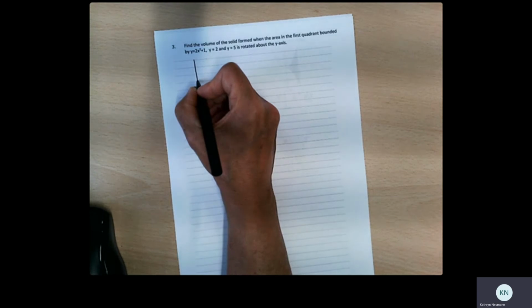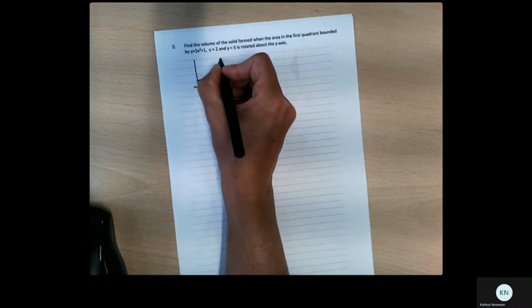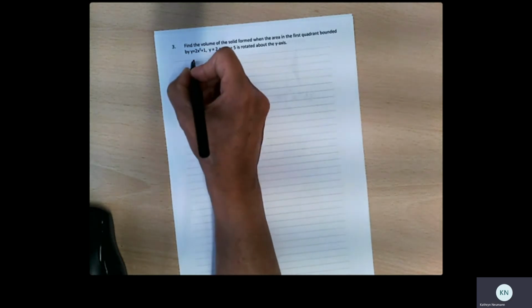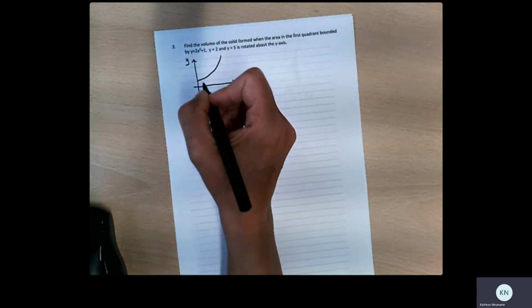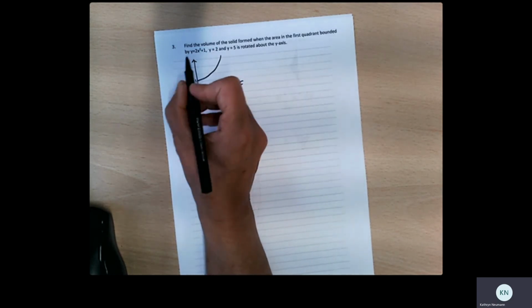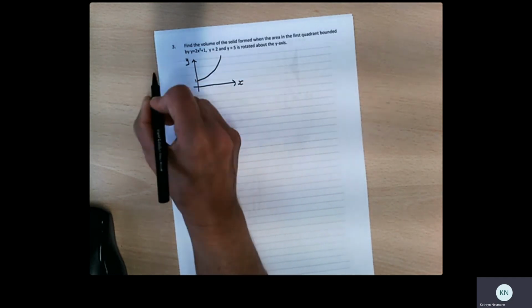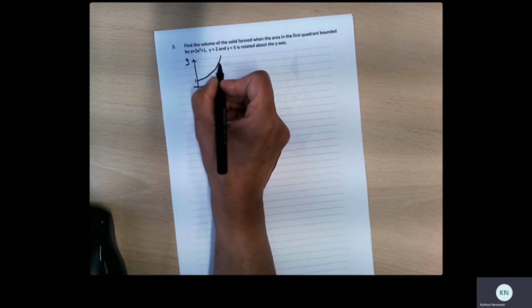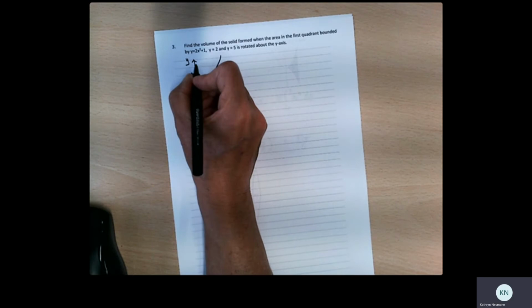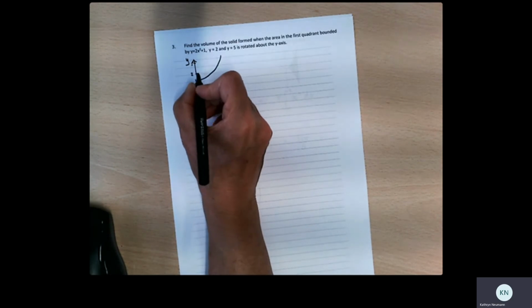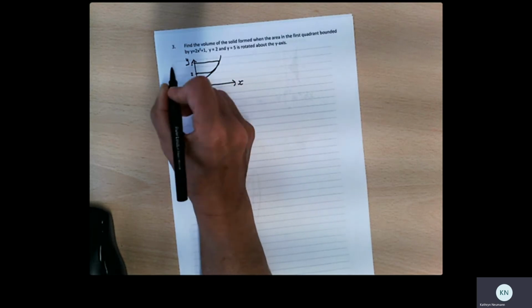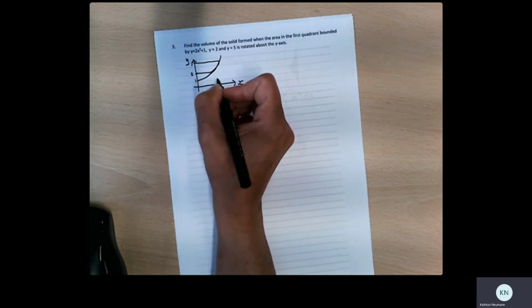So 2x squared plus 1 looks something like that, just to get the shape of it. So we've got x this way, obviously, and y this way. We want to rotate this about the y-axis, so it's going to go this way round. So we're going to get a disc with sloping sides at the edges here. And we're going to look at the section from y equals 2 up to y equals 5. So just this portion here is going to be rotated around the y-axis.